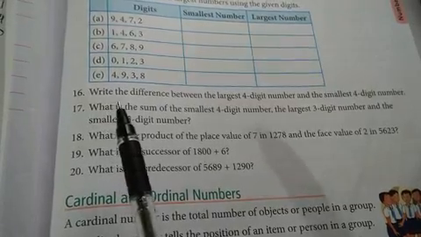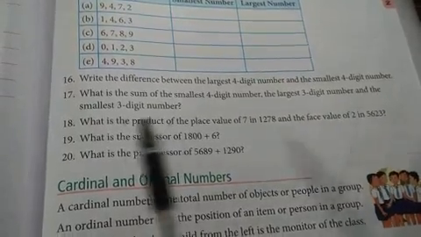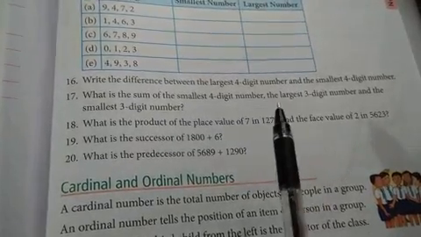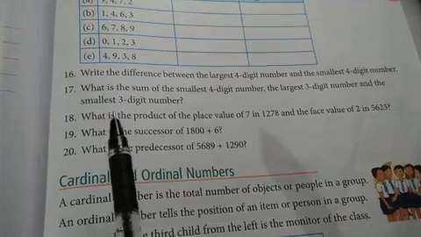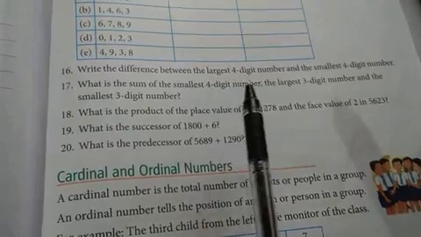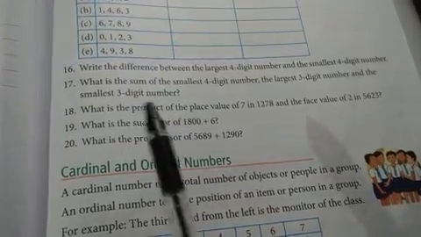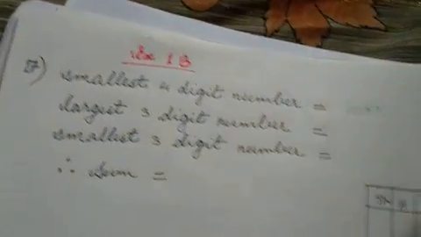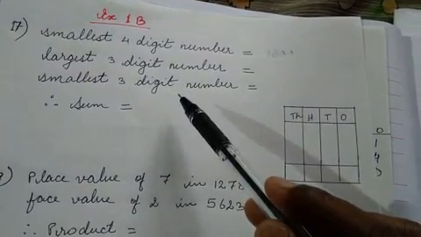Question 16 says, write the difference between the largest 4-digit number and the smallest 4-digit number. Now 17 is also similar. What is the sum of the smallest 4-digit number, the largest 3-digit number and the smallest 3-digit number? Although it's very easy, you have to solve it very carefully. I'm going to show the 17th one here.